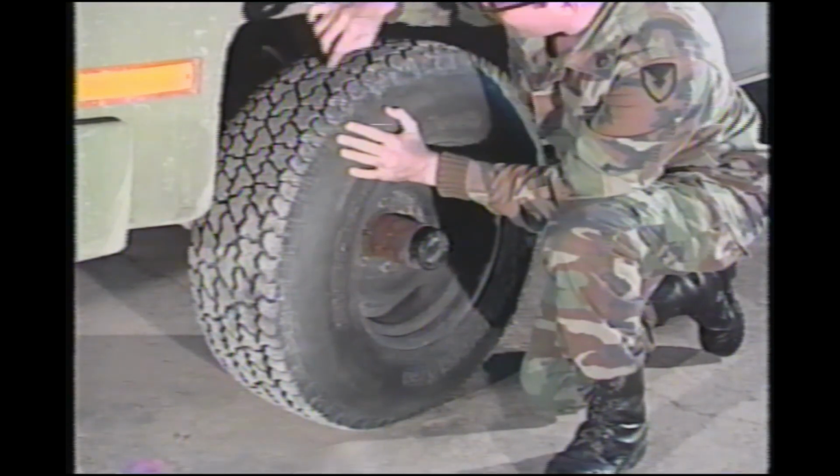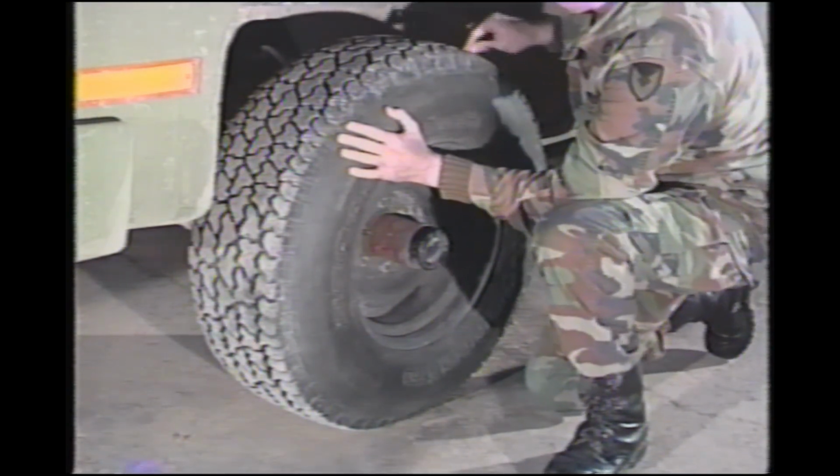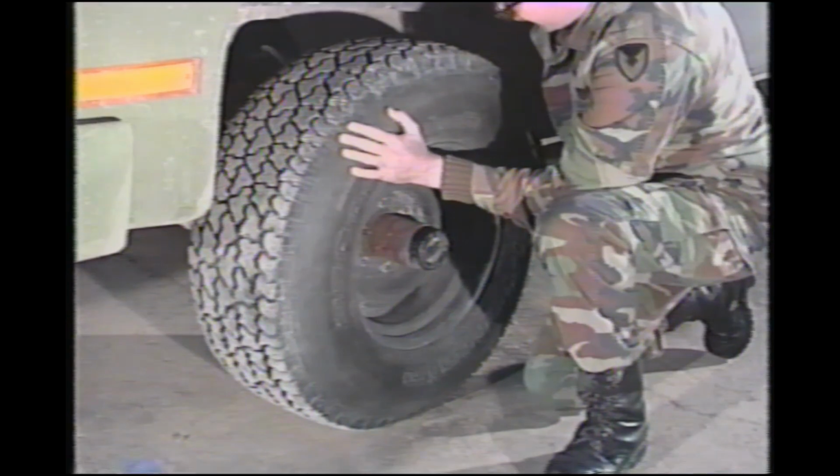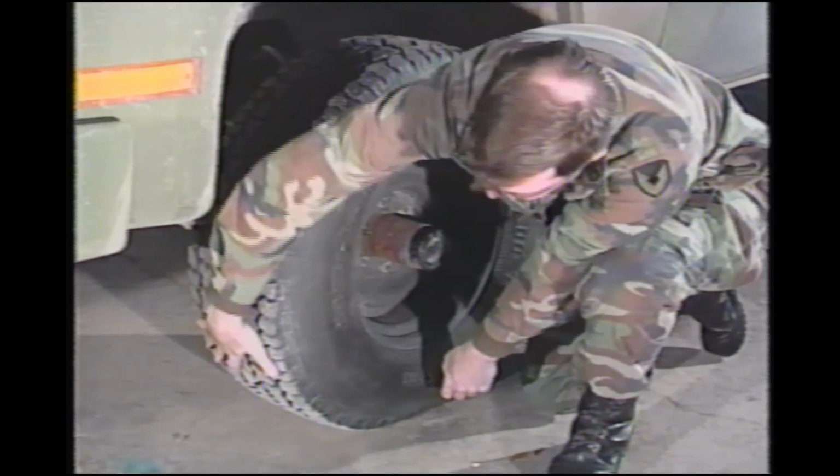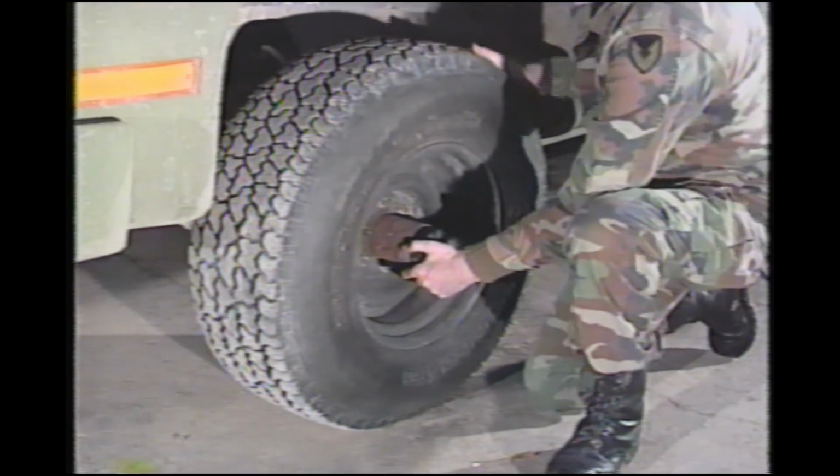Next, scrape any rocks or other debris from the tread grooves. Inspect the tread area. Let's review some of the problems you may encounter. Look for cuts, tears, or punctures. Determine if they penetrate to the plies. Remember, use care when probing a tire.